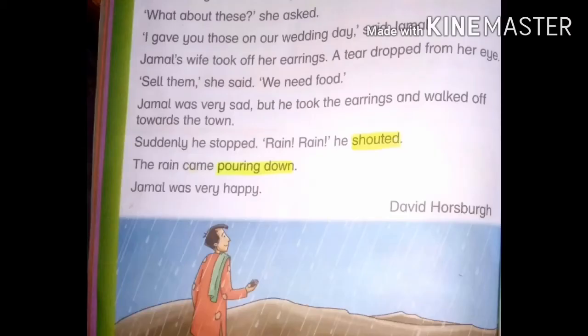Next, what about these? She asked. I gave you those on our wedding day, said Jamal. Jamal's wife took off her earrings. A tear dropped from her eyes. Sell them, she said. We need food. Jamal was very sad, but he took the earrings and walked off towards the town.